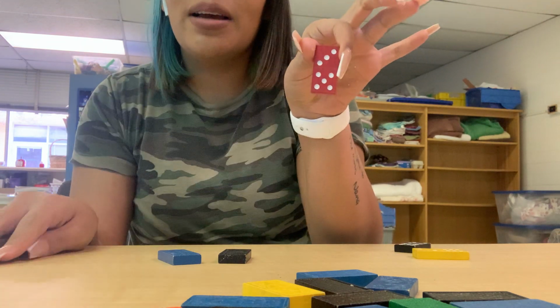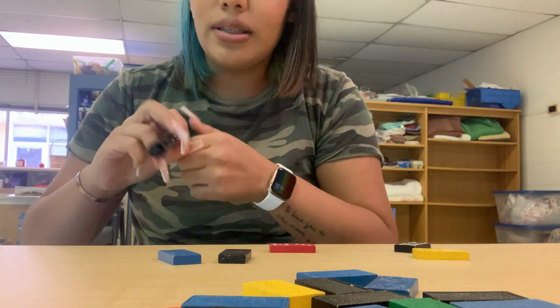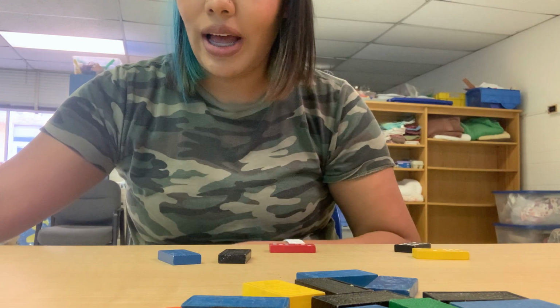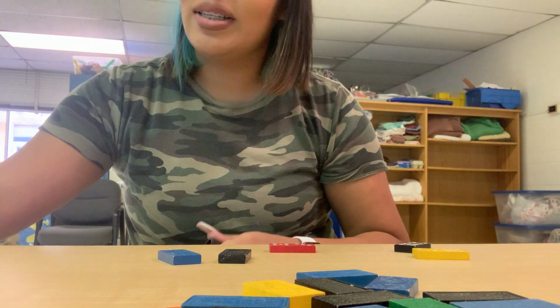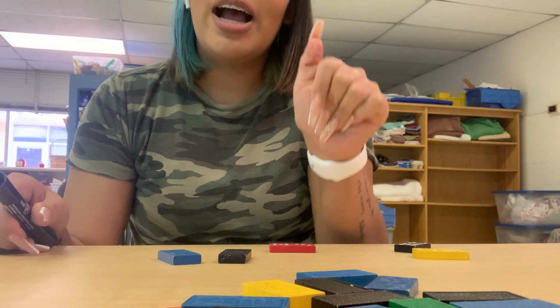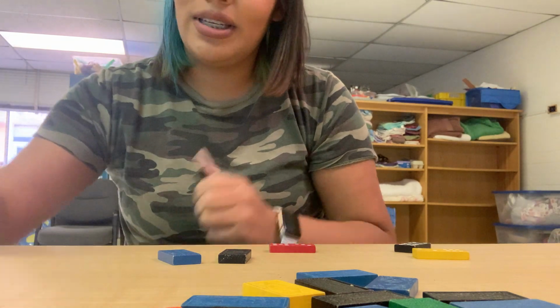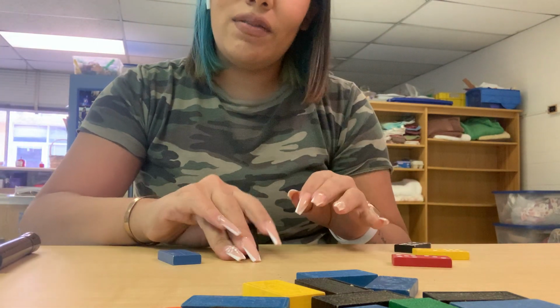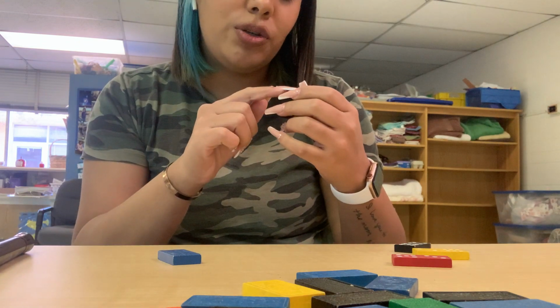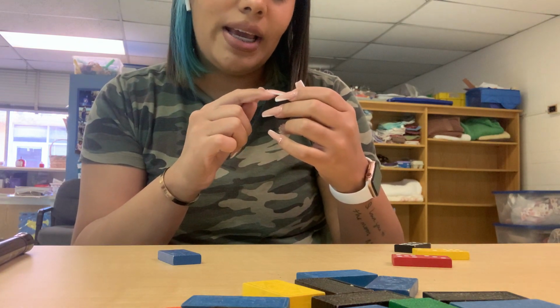So I have 5 times 3. Can I count by 3s? I can. Can I count by 5s? I can. So let's count by 5s. 5, 10, 15. That's right. So we're going to write the number 15. Then I have another domino. I have 9 and 3.